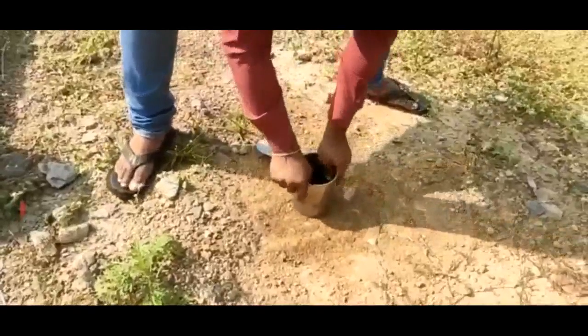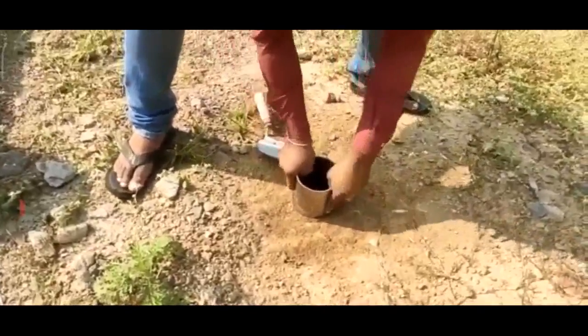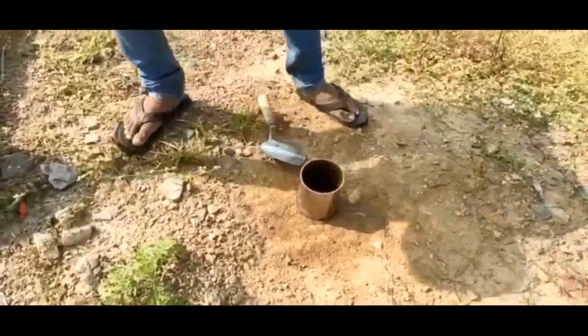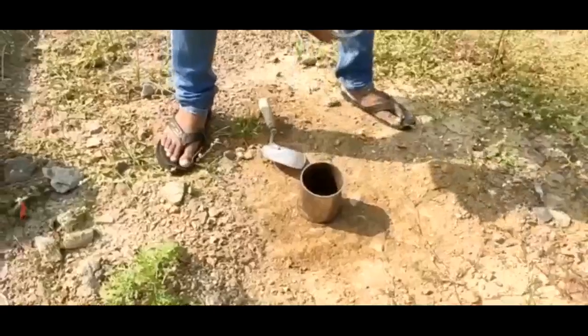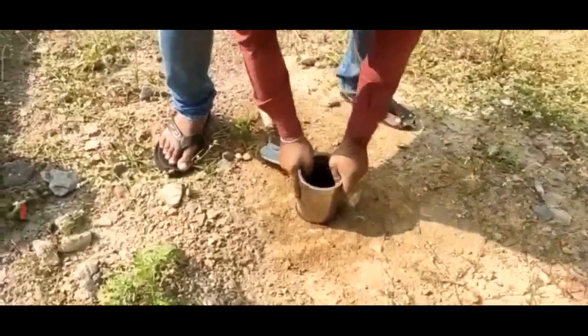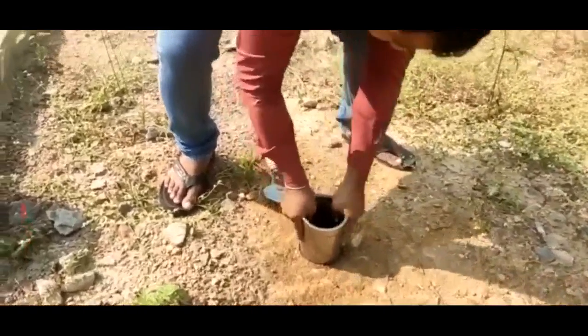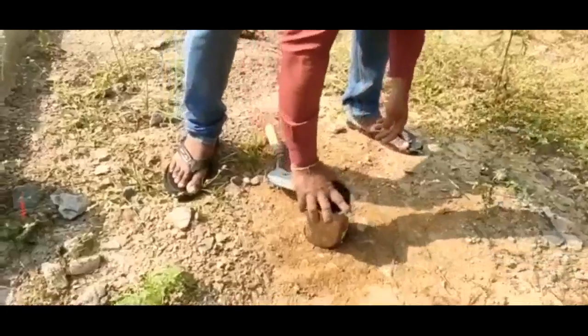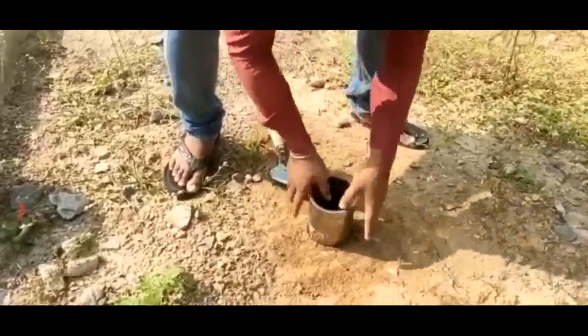Now the core cutter is placed with the beveled edge on the ground. Then the steel dolly is placed over the core cutter and pressure is applied manually so that the core cutter gets embedded in the soil.